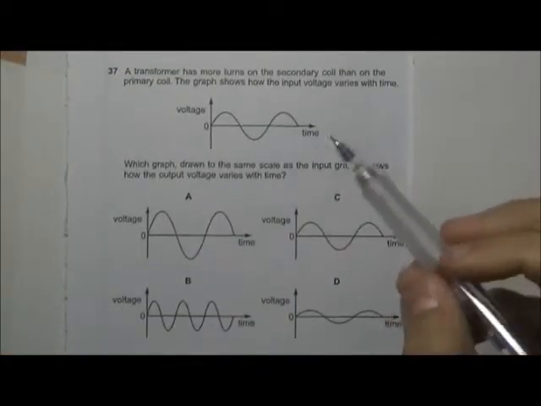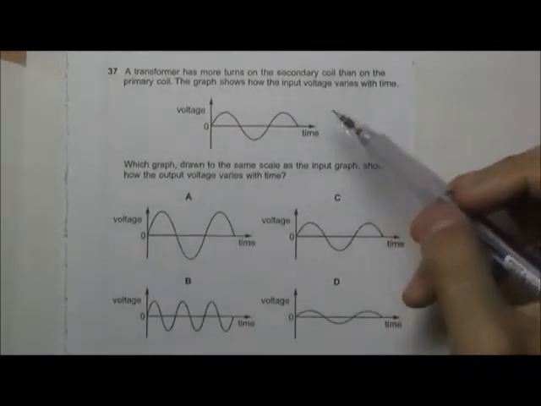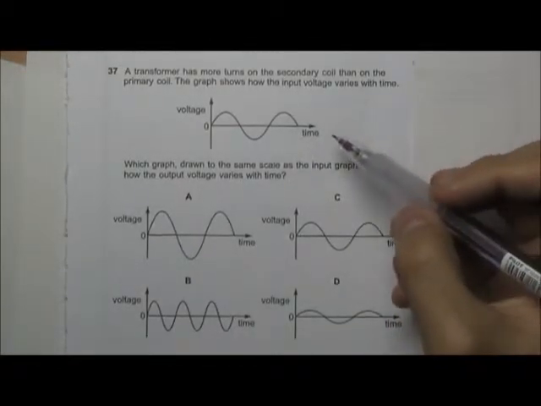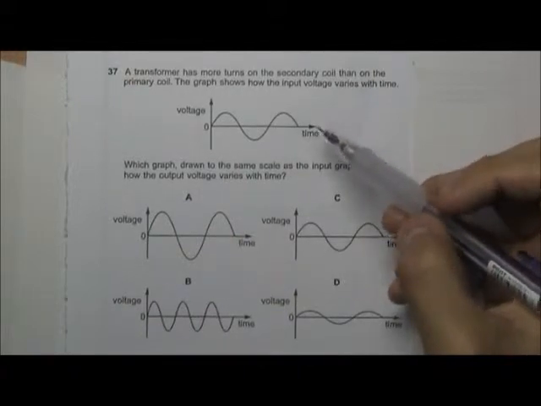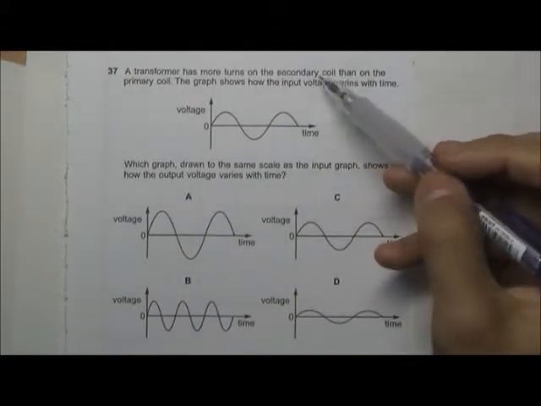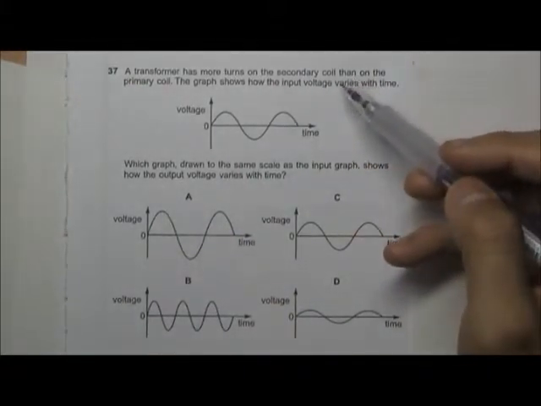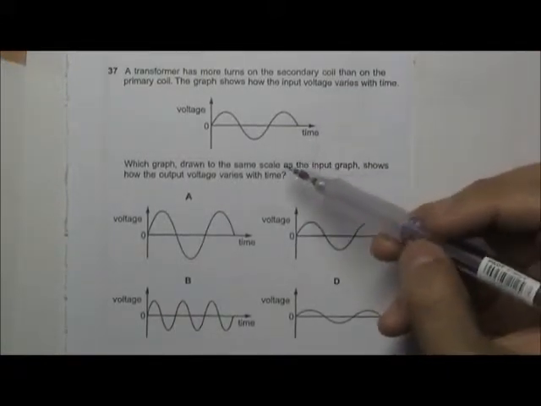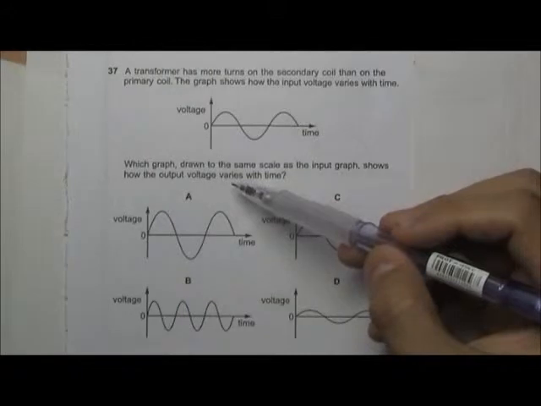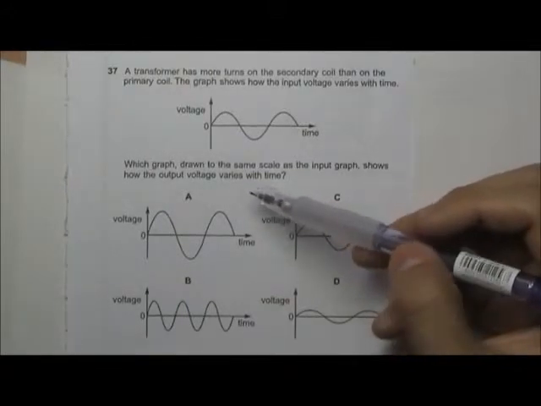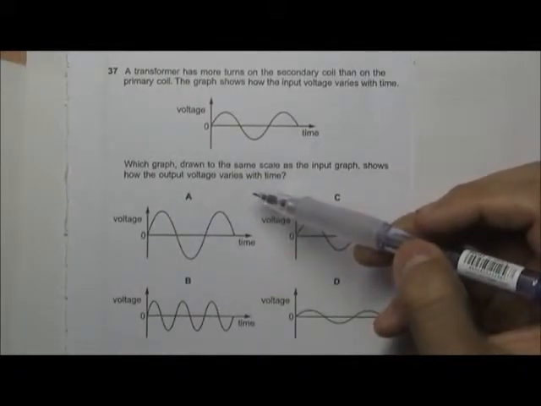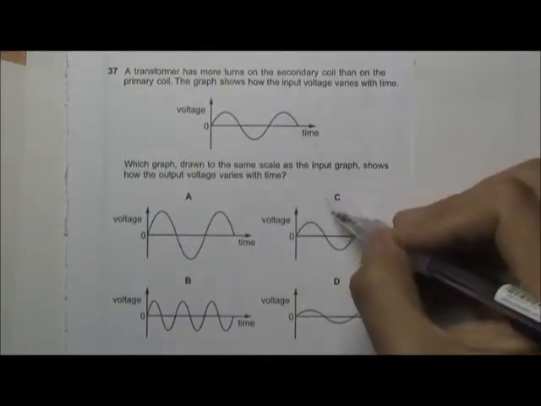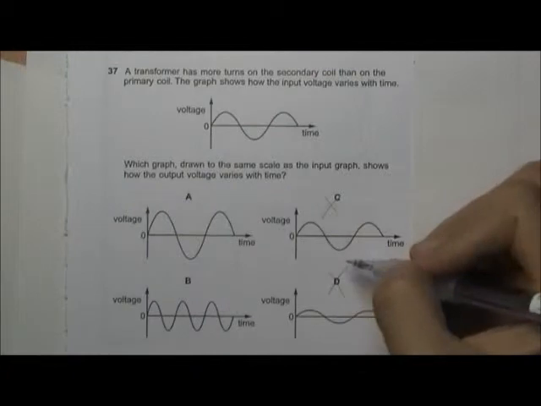Okay, we are shown the voltage input at the primary coil of a transformer, and this transformer has more turns in the secondary coil, so it's a step-up transformer. So when we choose the output voltage graph at the secondary coil, we should be able to see voltage with a higher amplitude. So C and D, they are out.